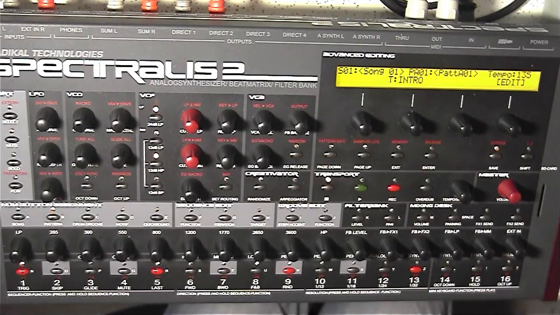Hey everyone. Today I'm going to do a tutorial going over noise. I did a previous tutorial going over something called filterbank rhythms, and basically that was routing noise into the filter bank and then sequencing the filter bank frequencies to create a sort of rhythm with different frequencies for the noise, and it sounds pretty cool.